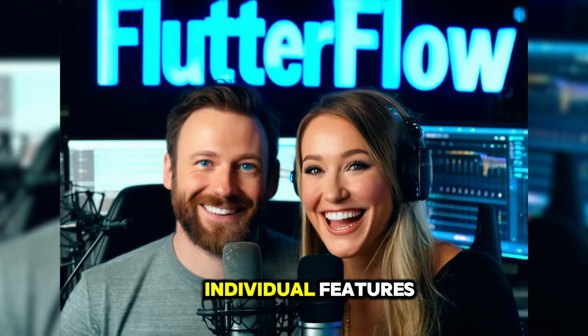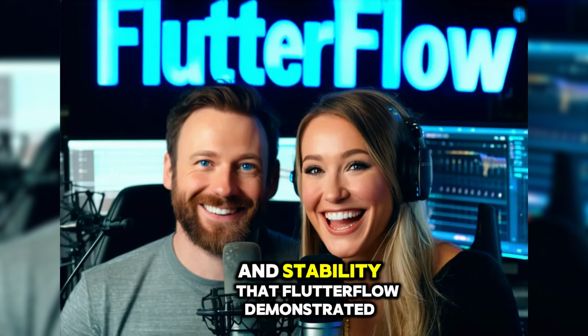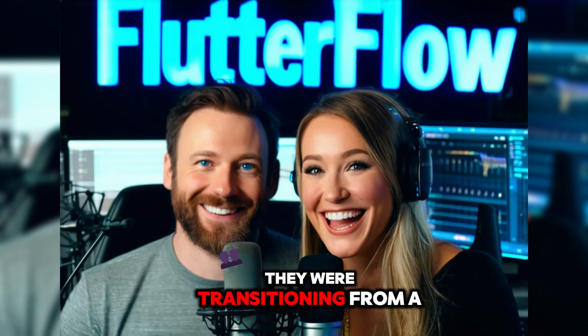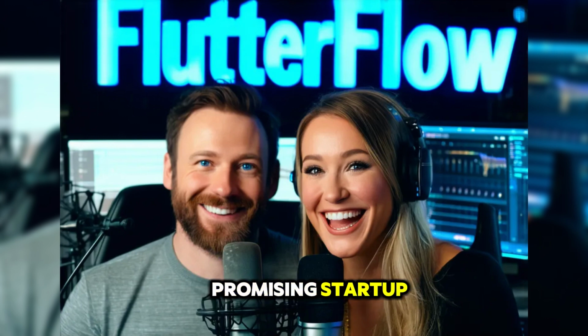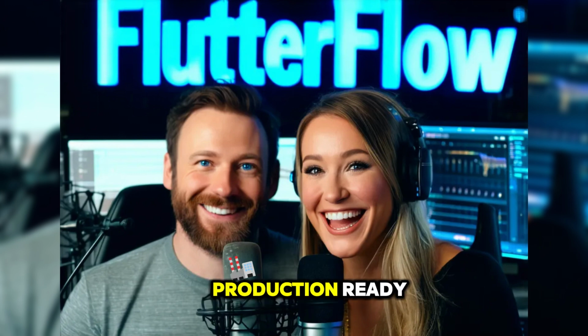But beyond the individual features, what really struck me was the overall sense of maturity and stability that FlutterFlow demonstrated in 2024. It felt like they were transitioning from a promising startup to a robust and reliable platform, capable of handling complex projects and empowering developers to build production-ready apps.